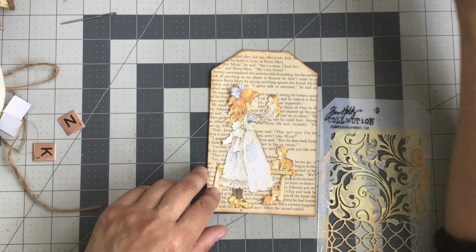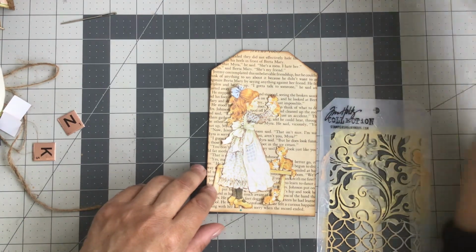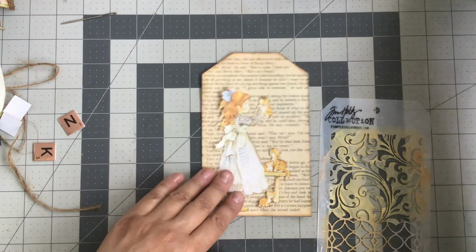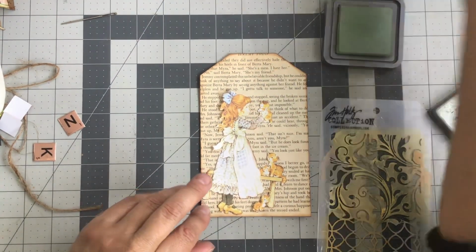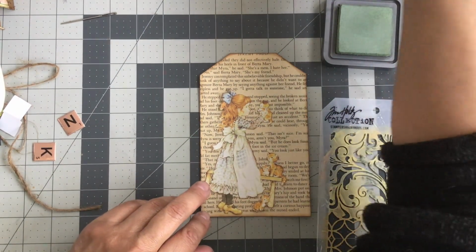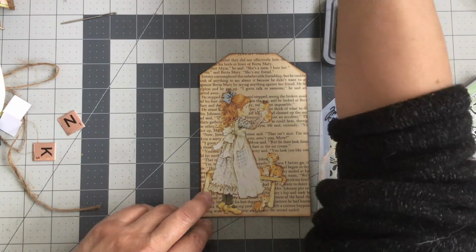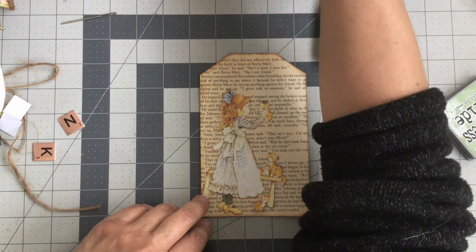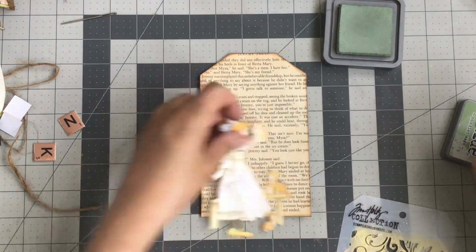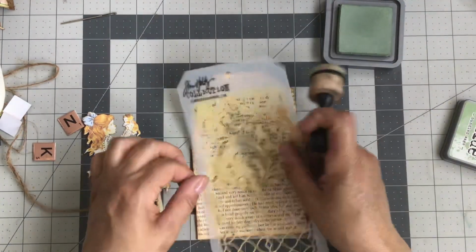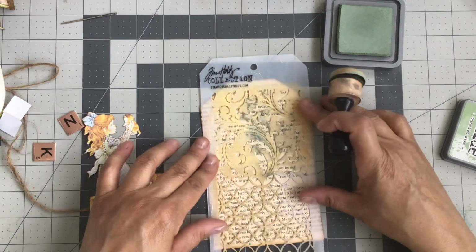And I'm thinking pine needle might be a little dark, so I'm going to do bundled sage just for something soft. And pardon my reach, I'm trying to find a dabber here. I think this one is safe. And I just grabbed a random stencil. This is a Tim Holtz stencil.